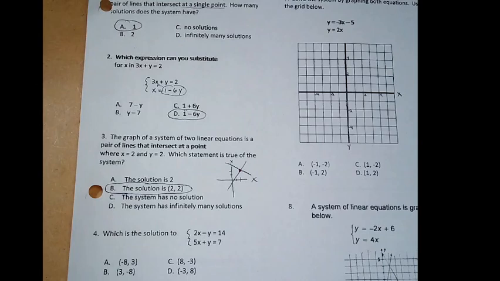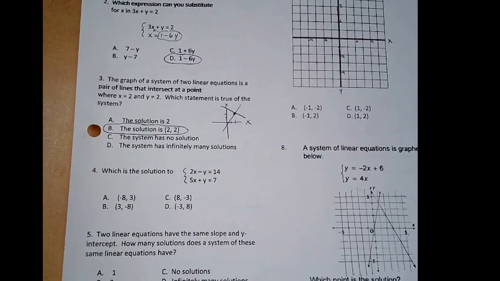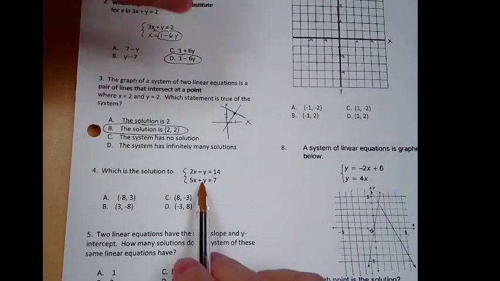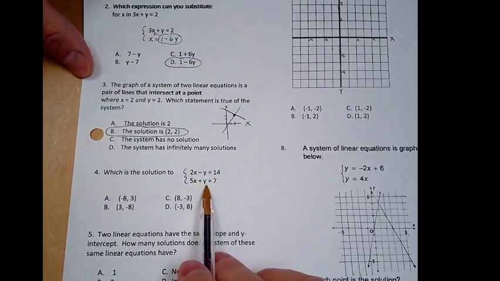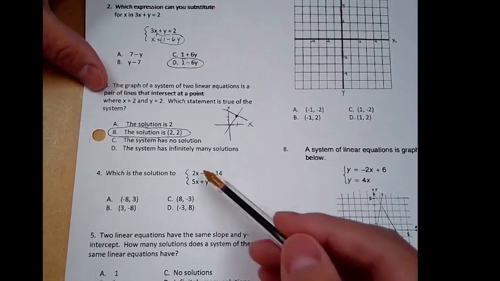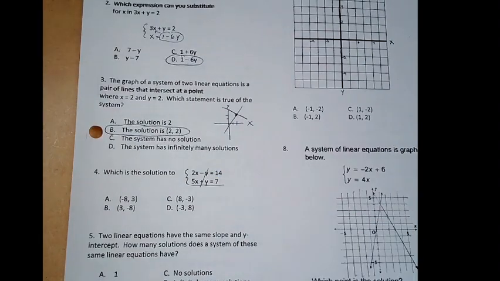Number 4, which is the solution to the system 2x minus y equals 14 and 5x plus y equals 7? Let's go ahead. It looks like we can use elimination here. So I'm going to cross out the y's because they have the same coefficient with opposite sign. So let me add everything else.